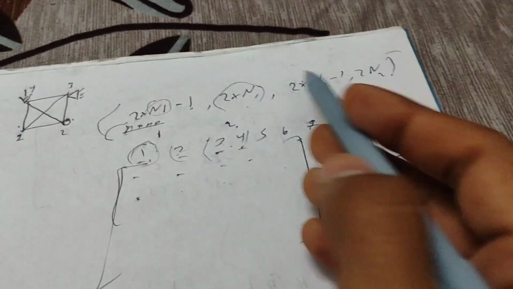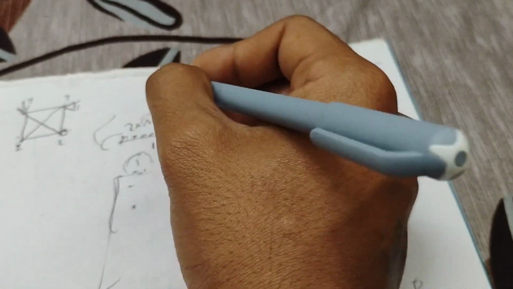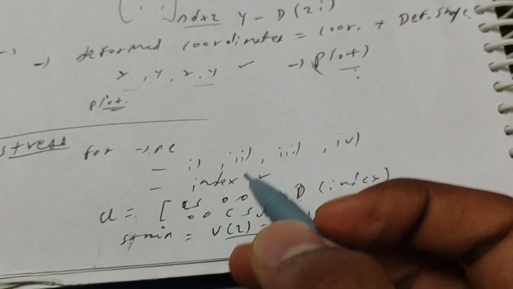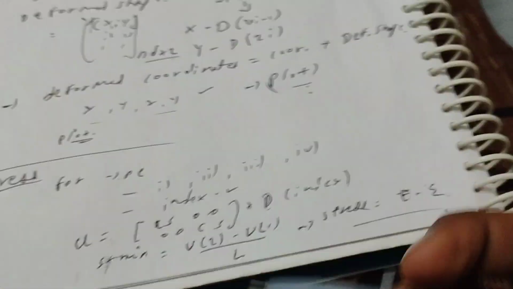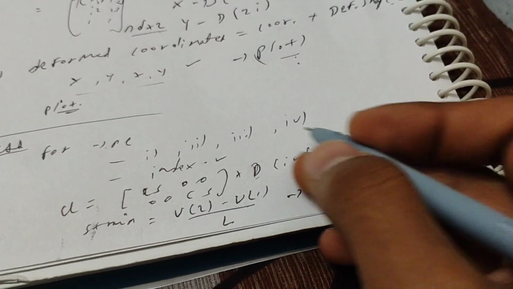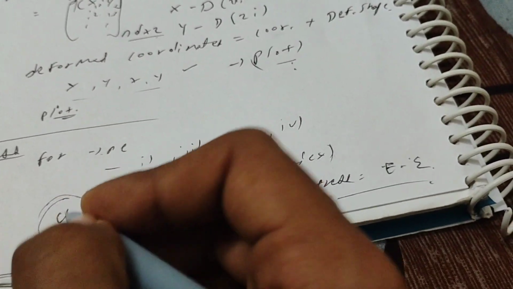For the stiffness matrix, you have to update the columns and rows both. But since the deformations are just a vector, we just have to update the index only. After getting this index, t into u, and you will get this u.